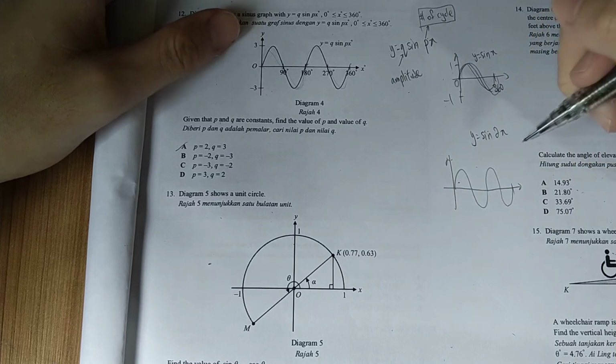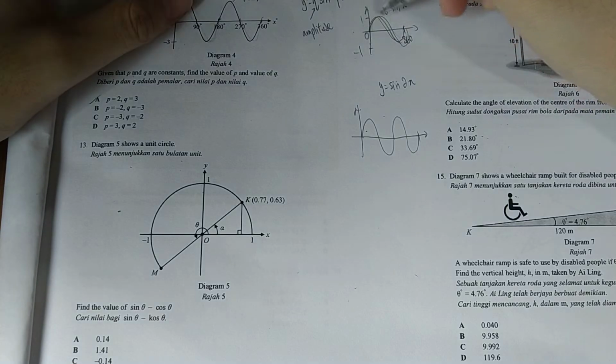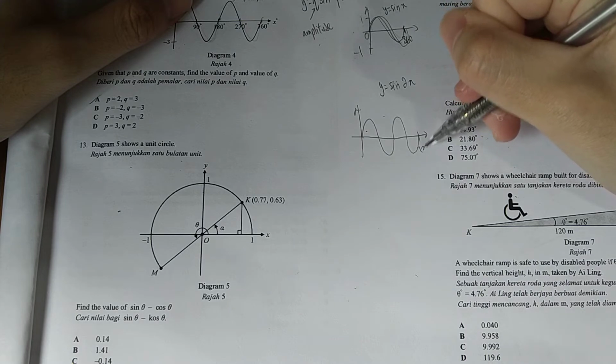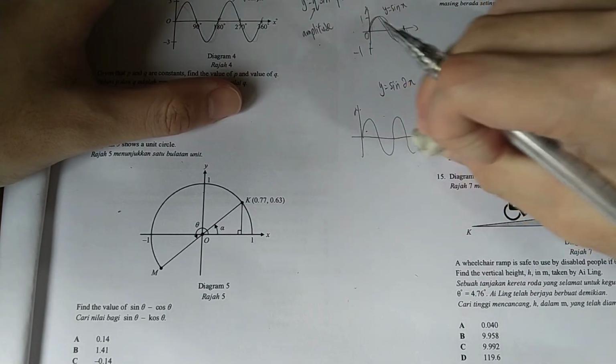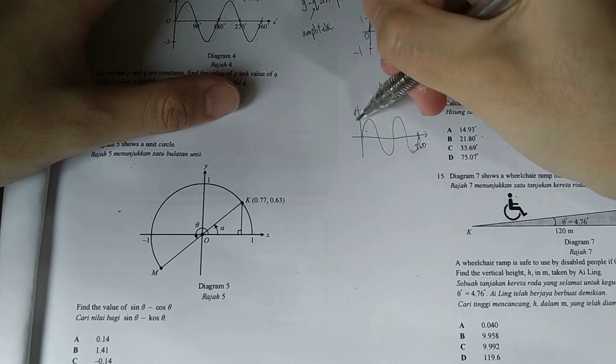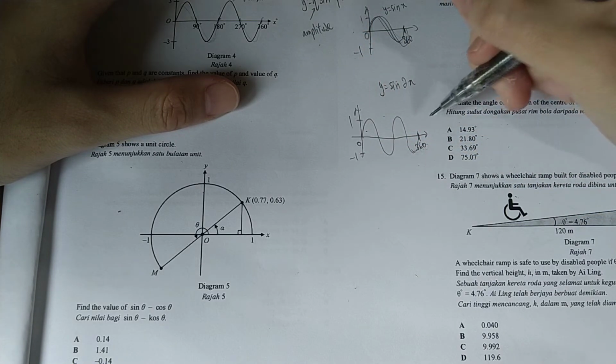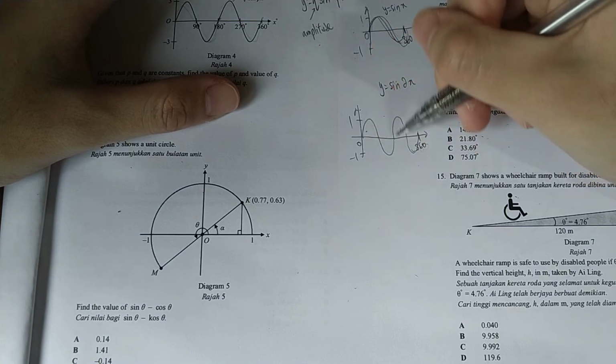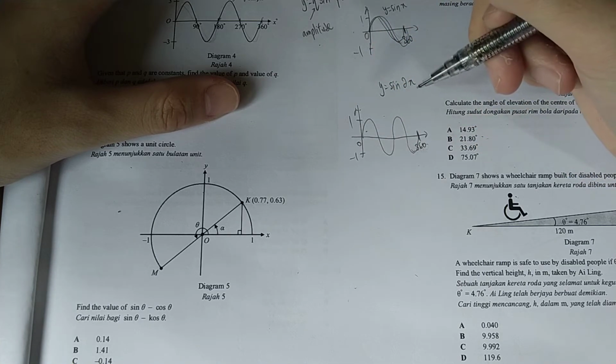Okay, what will be the angle here? Please jangan bagi tahu saya, oh, if one cycle is 360, two cycles is 720 lah. There's no such thing, tak ada macam tu. Two cycles pun dia masih dekat 360, alright? And here is still 1, here is still negative 1. Walaupun dia two cycles, it is still until 360 only, okay?